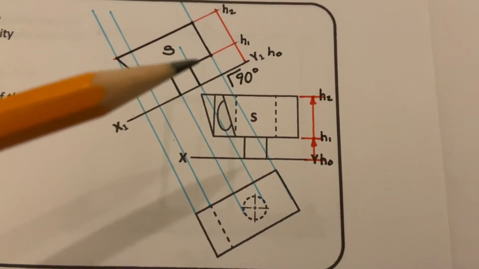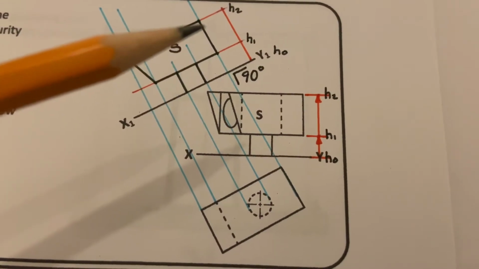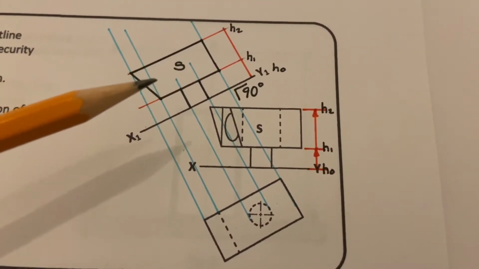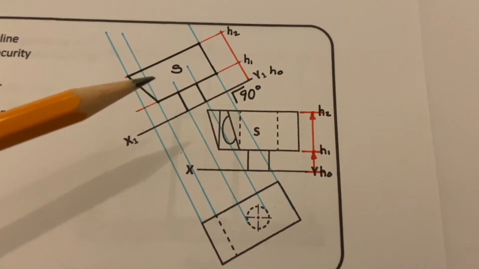So this line runs to here, and then it goes all the way up to H2 and then back to the original position. And there is the true shape of surface S.